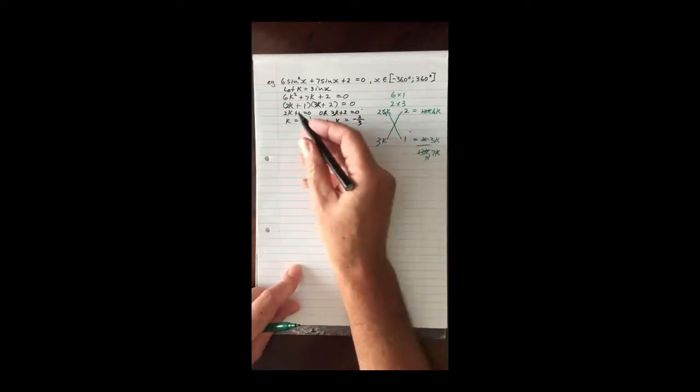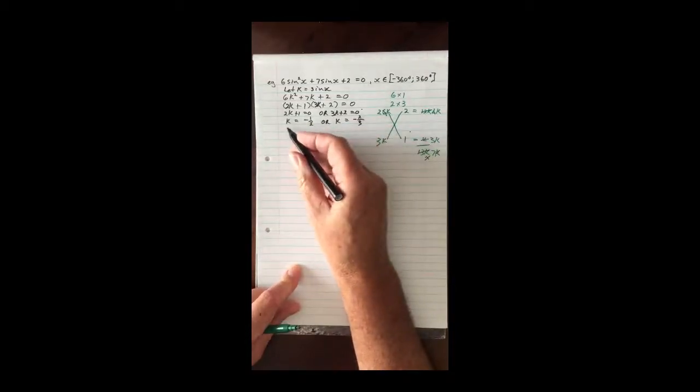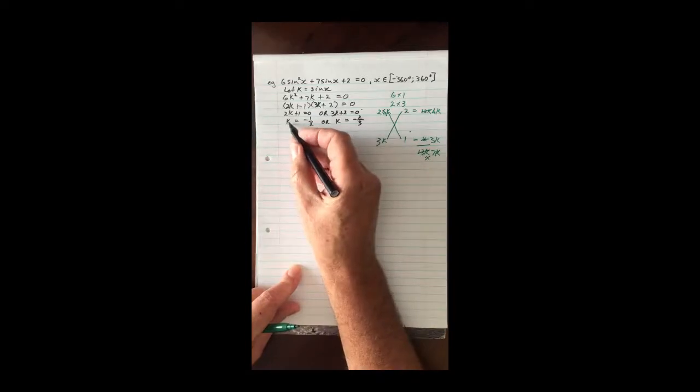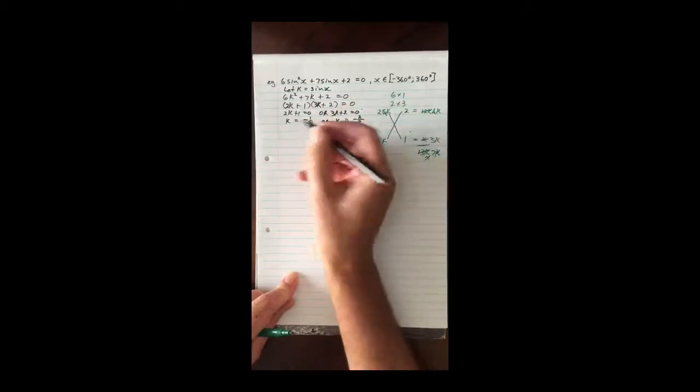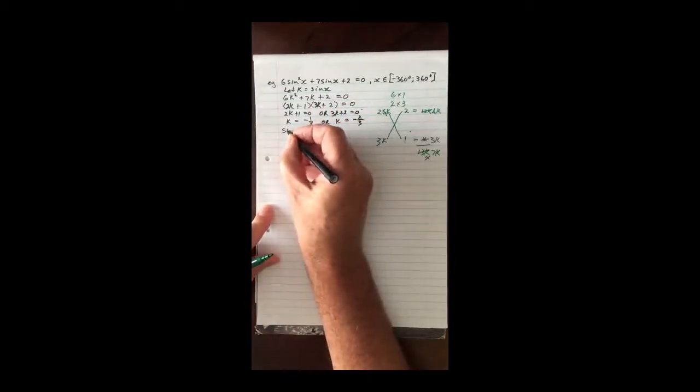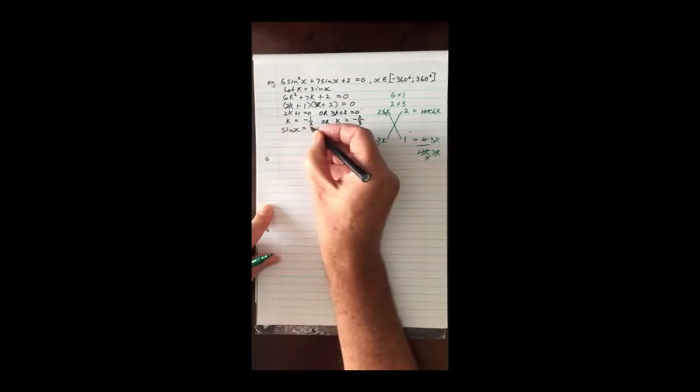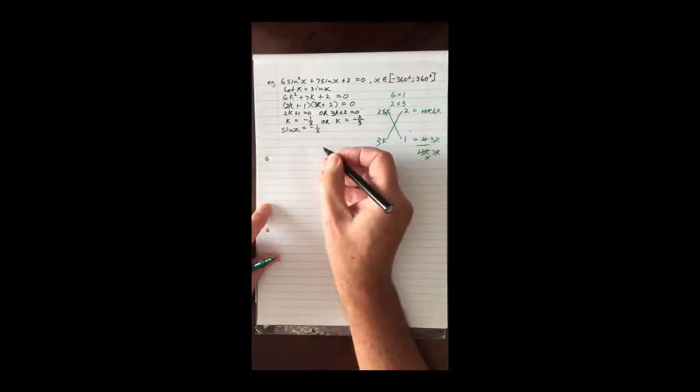So let's start with this one over here. We have k equals minus a half. Instead of k, we can substitute it back with sine x. So what we have is sine x is now equal to minus a half. And that we can solve very, very easily.